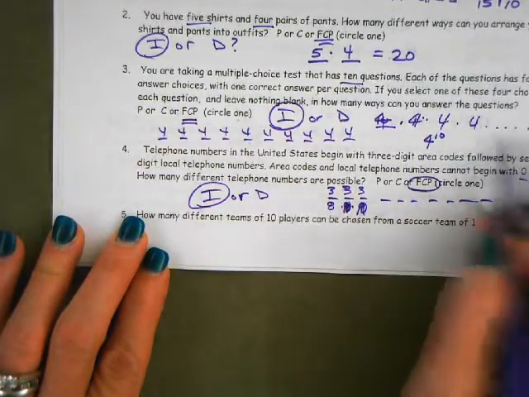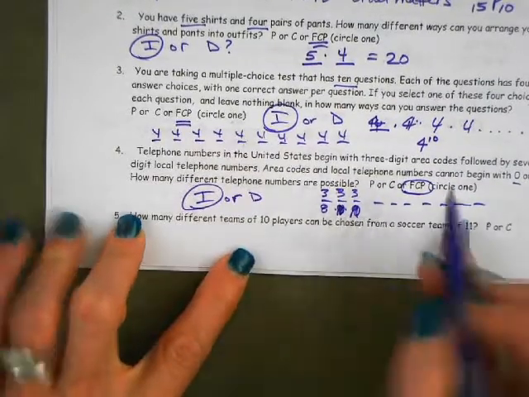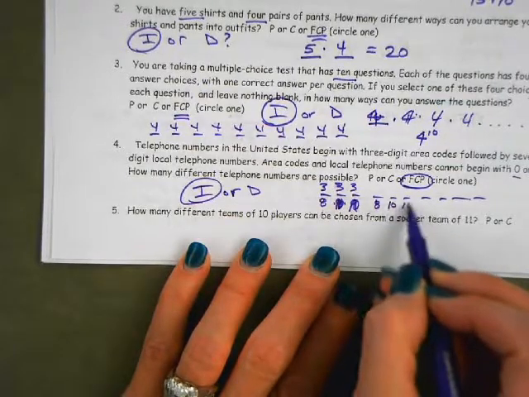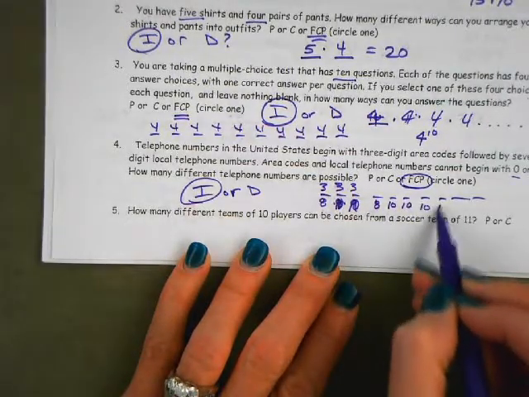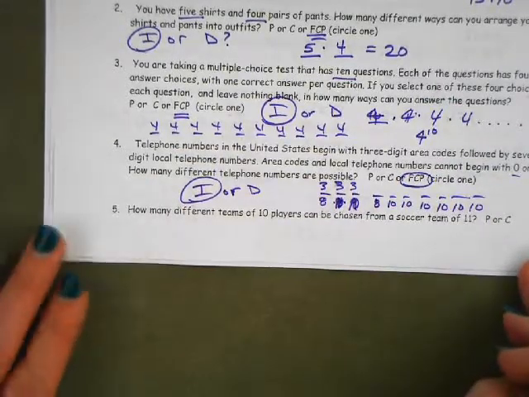Okay. So then I have 8, 10, 10, and then here I would have 8, and then I have 10, 10, and then 10, 10, 10, 10. And those would all be multiplied together. Okay? Alright, here we go.